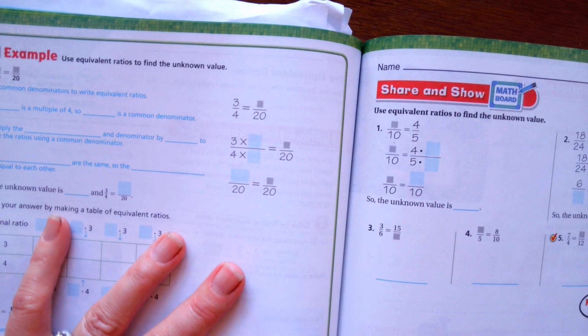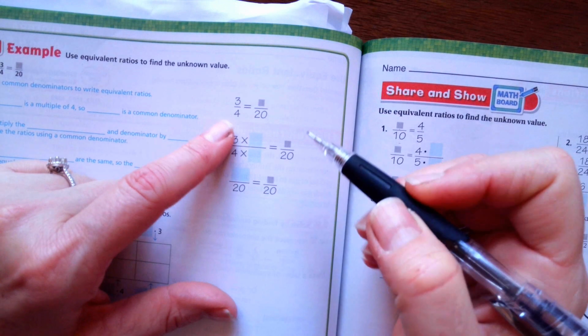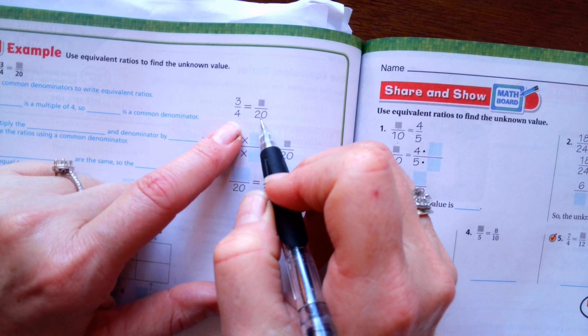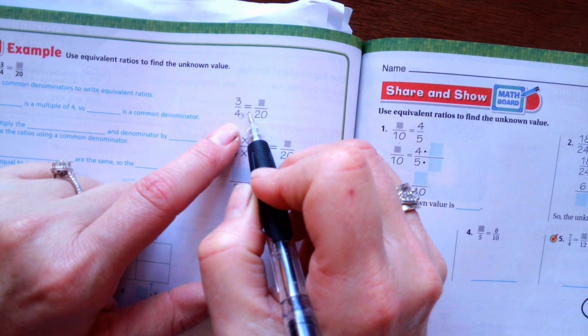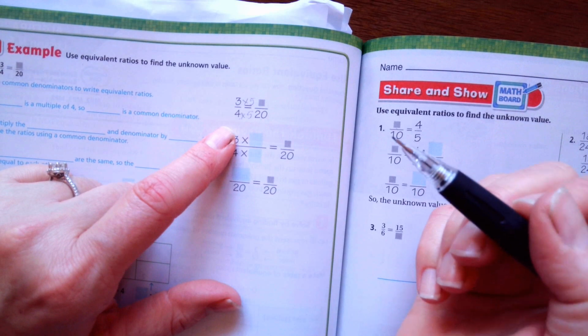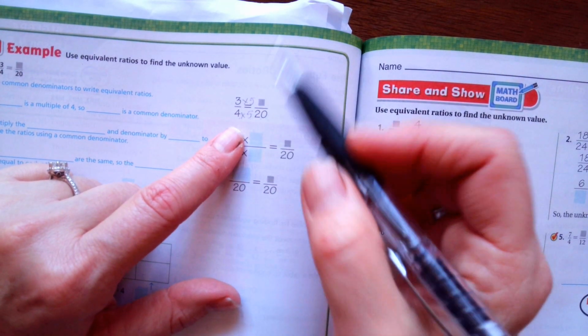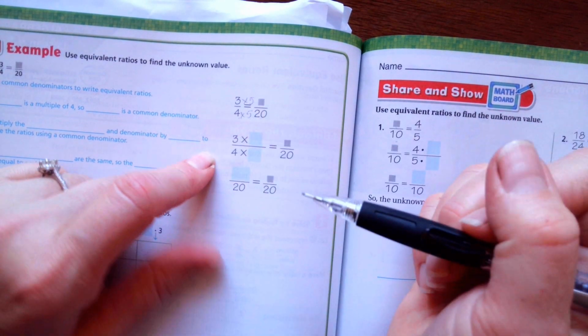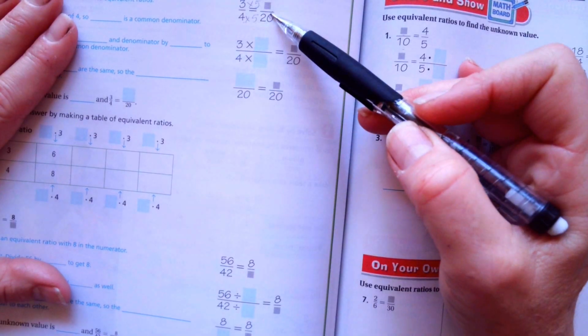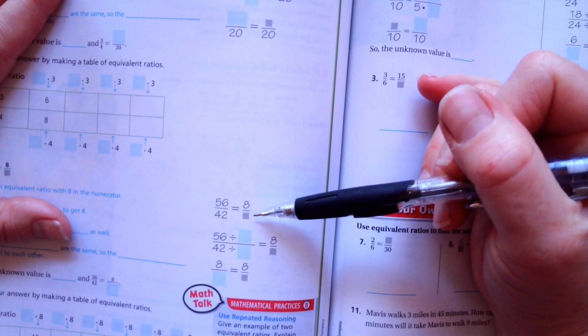So to find out what this is, you can do one of two things. You can say, I can change 4 into a 20 by multiplying it by what? By 5. And then anything I do to the numerator, I do to the denominator. And anything I do to the denominator, I do to the numerator. Sometimes they're going to ask you, the blank is going to be at the numerator. Sometimes the blank is going to be at the denominator.